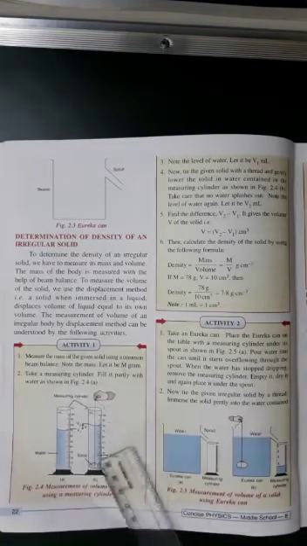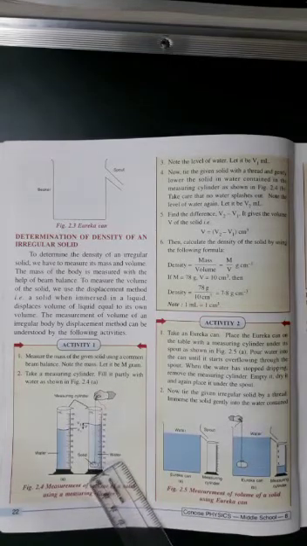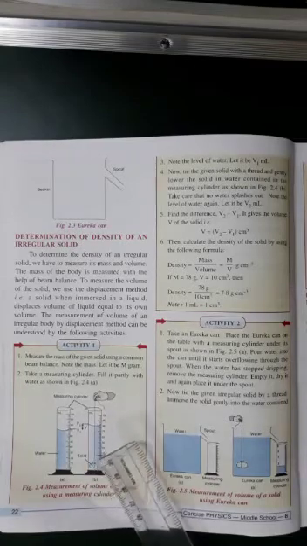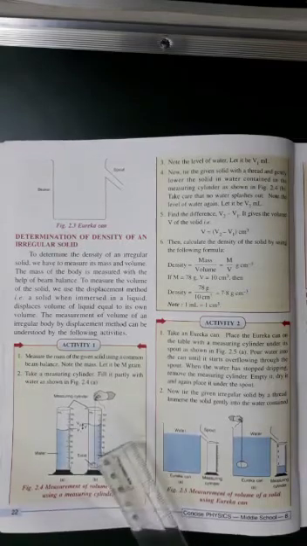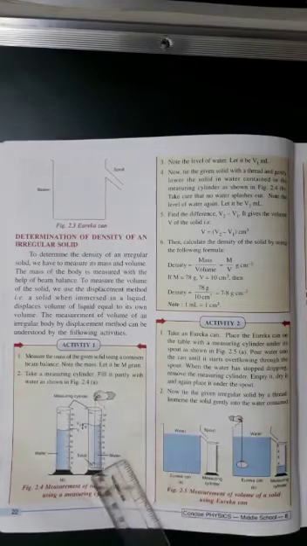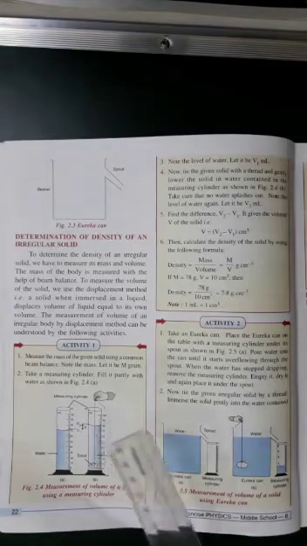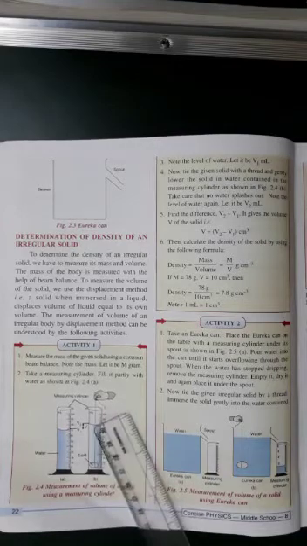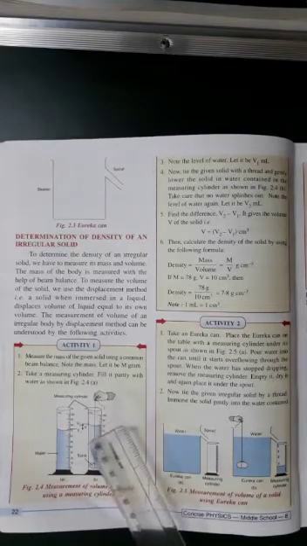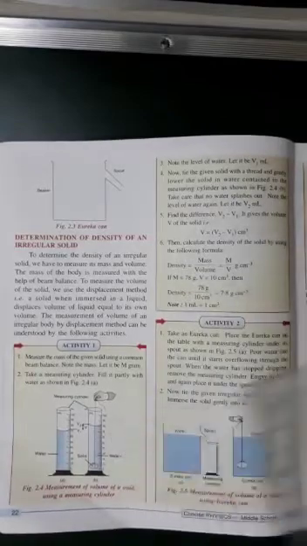Now you tie the given solid with the thread and you immerse the solid in the measuring cylinder. Take care that no water splashes out. Now you will see that the level of the water will rise because the stone has taken some place in the water. Note down this level of water again. Let it be V2 ml. So the difference V2 minus V1 will give you the volume of the solid. Therefore, V equals V2 minus V1 centimeter cube.